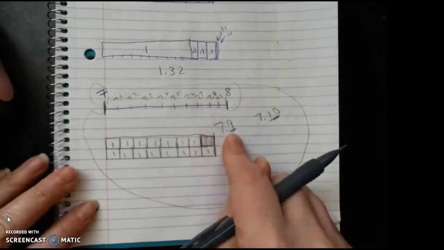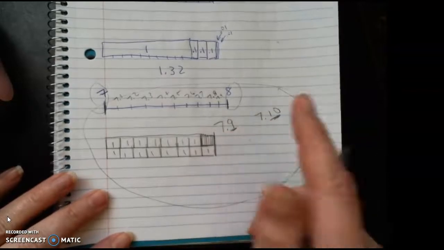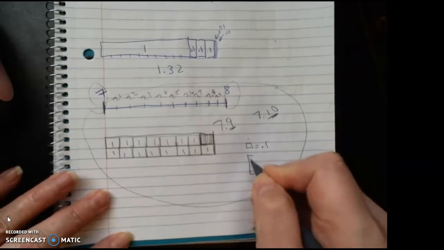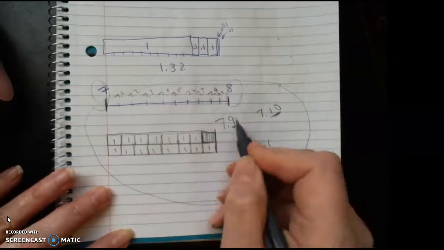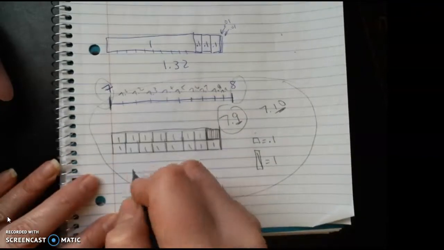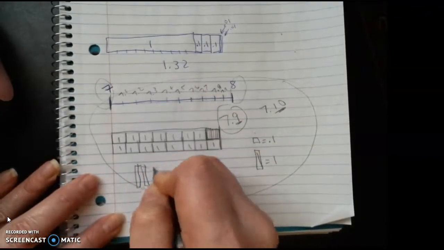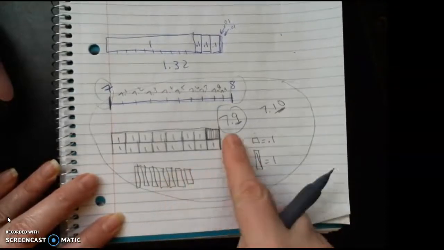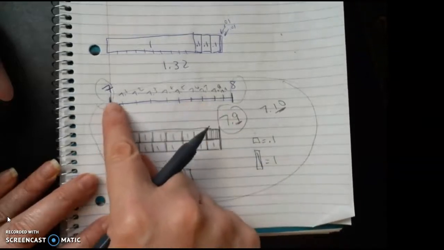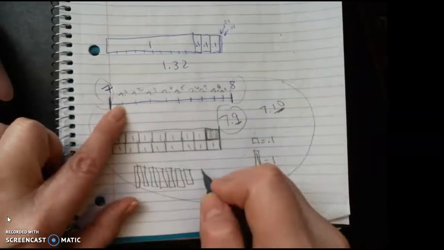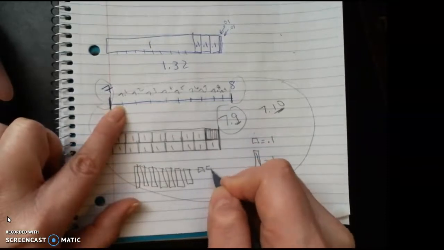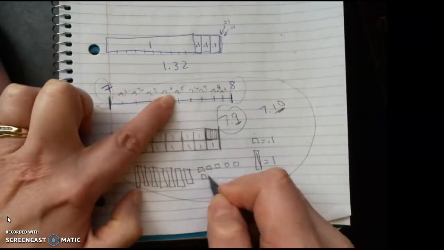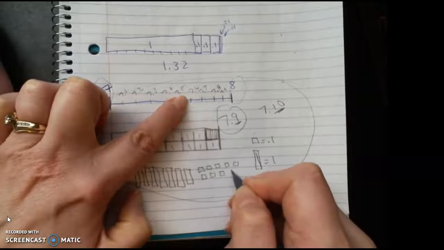Another option is to maybe do base 10 blocks. And so I'm going to let my little guy be tenths and my longs be my whole. So 7.9, I could count with my child. So I have 1, 2, 3, 4, 5, 6, 7. Okay, there's my 7. And let's talk about what these decimals are. So I have 7.1, 7.2, 7.3, 7.4, 7.5, then 7.6, 7.7, 7.8, 7.9.